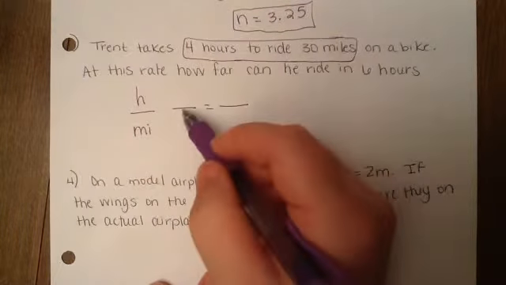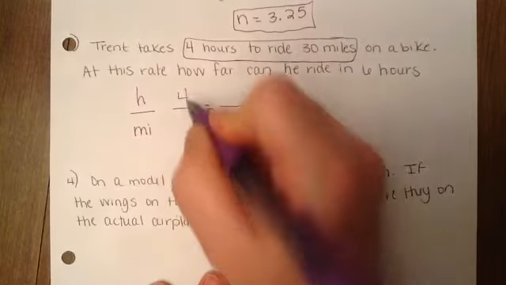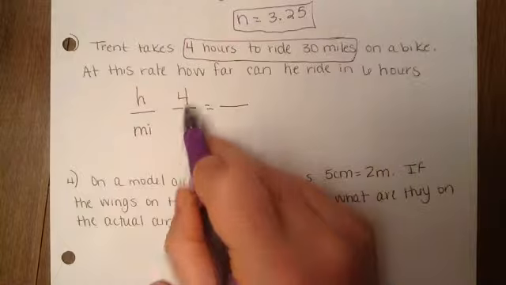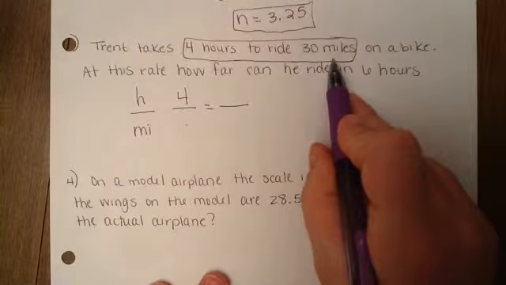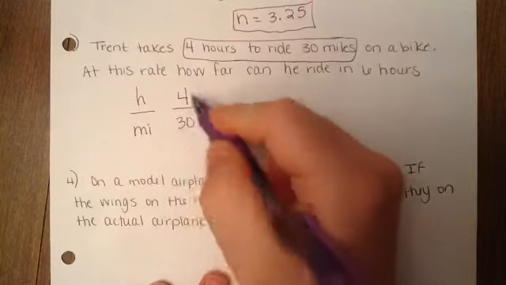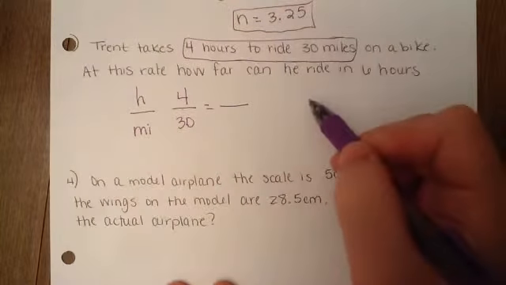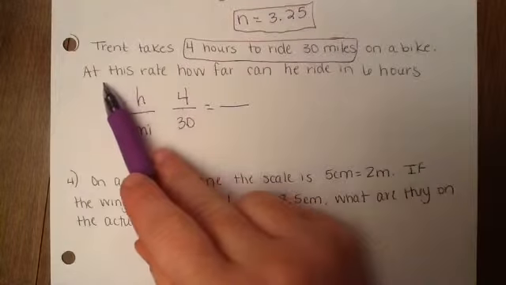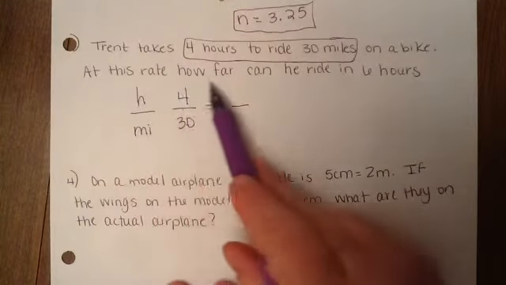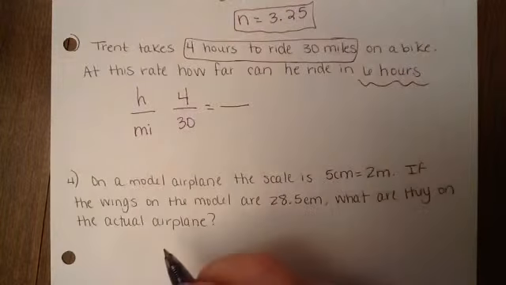4 hours. Where will 4 go? In the hour spot on top. With the 4 is 30 miles. So 30 will go on bottom. These two must be in the same fraction as one another because they go together. The next piece of information I have is, at this rate, how far can he ride in 6 hours?